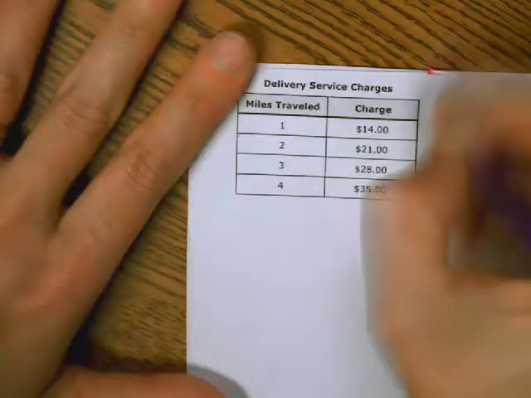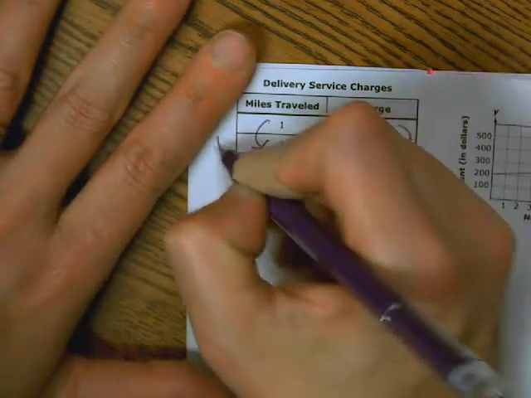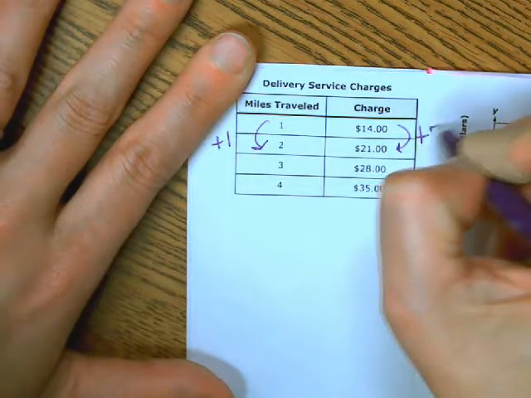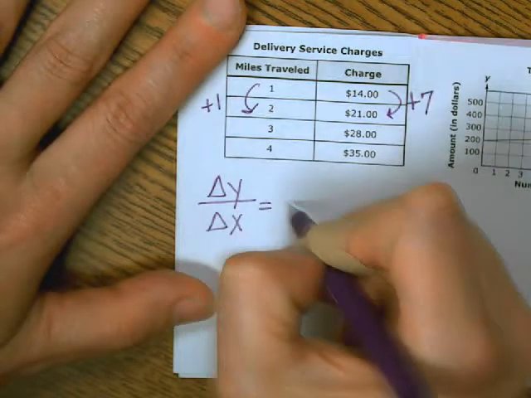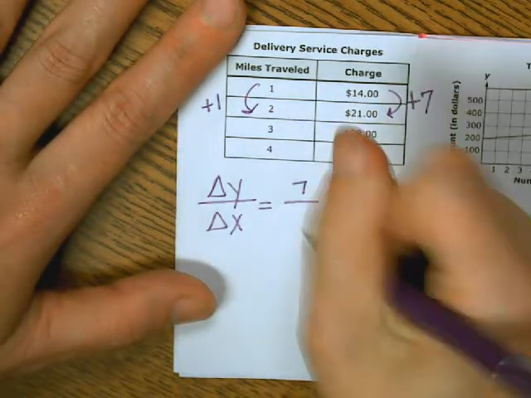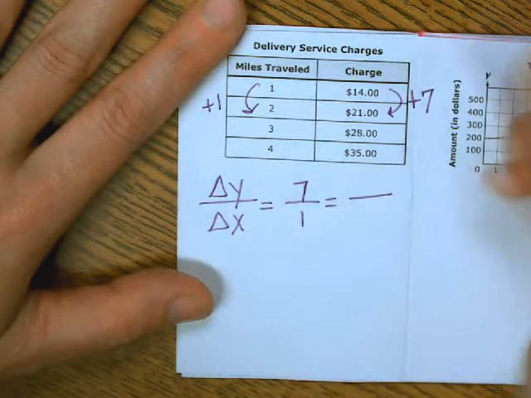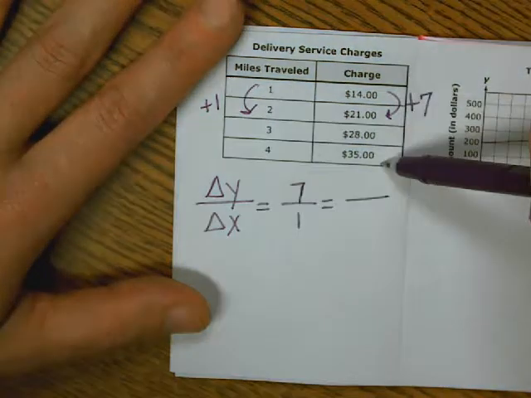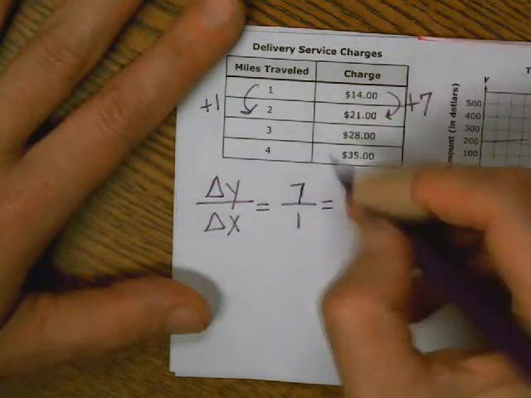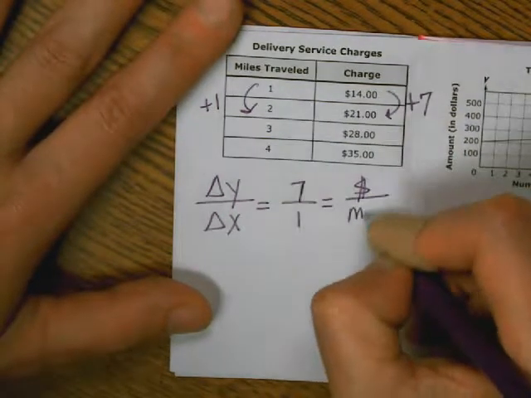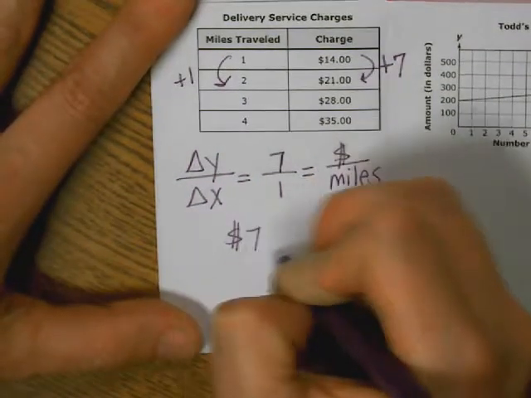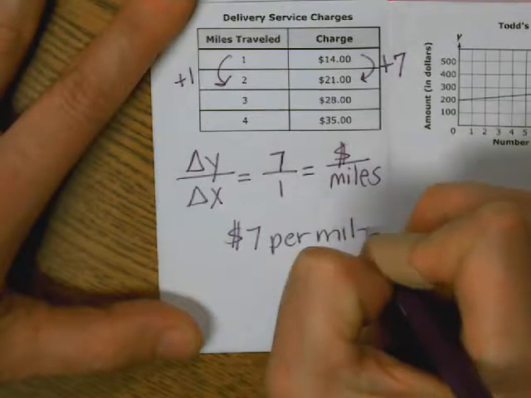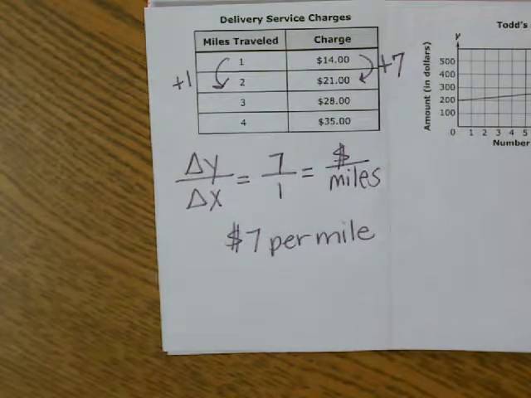Okay? On the next one, so we're going to find the slope. Draw our arrows. This is +1. This is +7. So it's change in y over change in x. The y changes by 7. The x changes by 1. What's on the y-axis? That's dollars charged. And on the x-axis is miles traveled. So this is dollars over miles. And my rate is going to be $7 per mile. Okay?